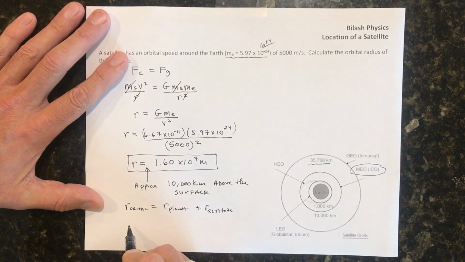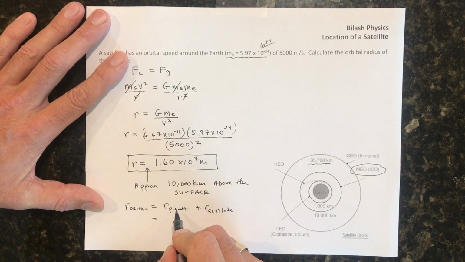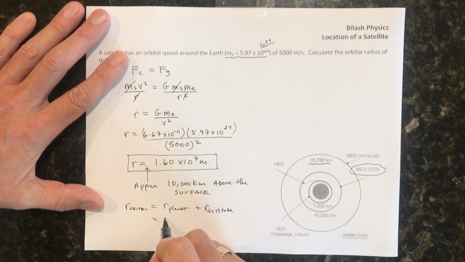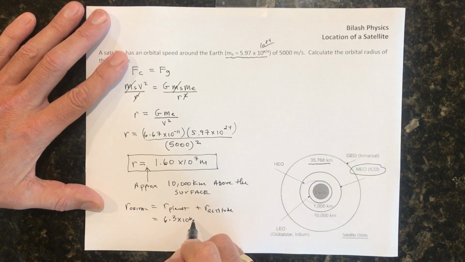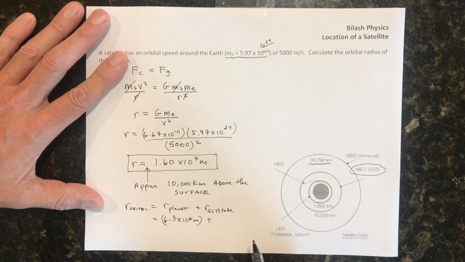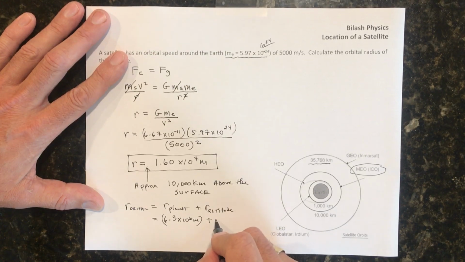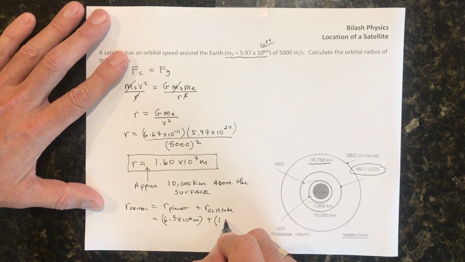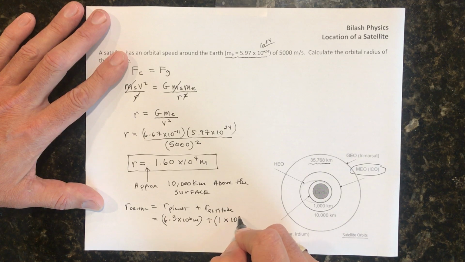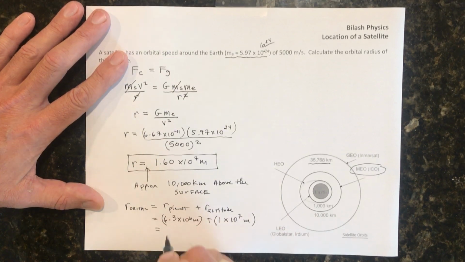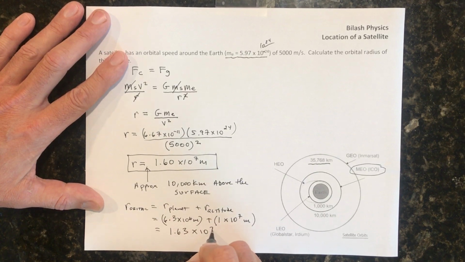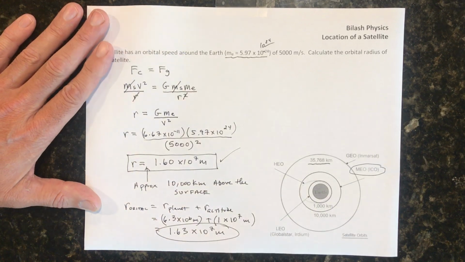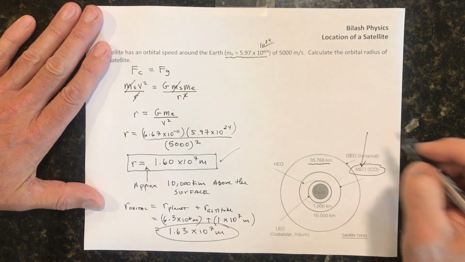Okay, so what do we have? The orbital radius. Well, let's estimate this. We know that the radius of Earth is 6.3 times 10 to the 6th meters. And we know that the altitude of the medium Earth orbiting satellites, that's what MEO stands for, is 10,000 kilometers. So that would be 1 times 10 to the 7th meters. And you add that up, and that works out to 1.63 times 10 to the 7th meters, which is approximately this answer right there. So that's how we know that this is a medium Earth orbit.